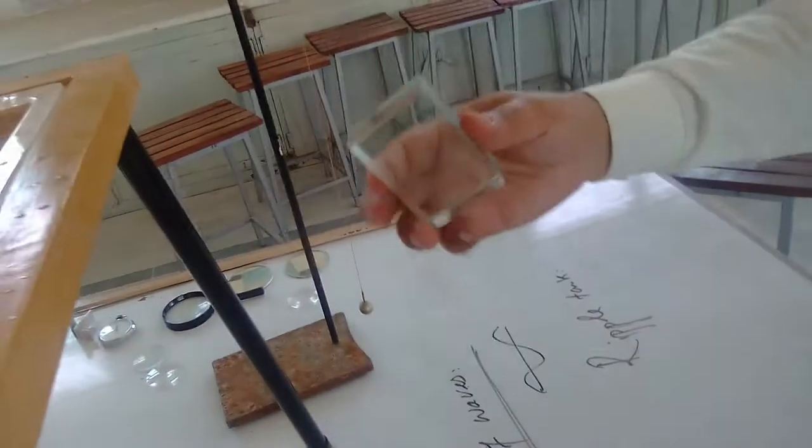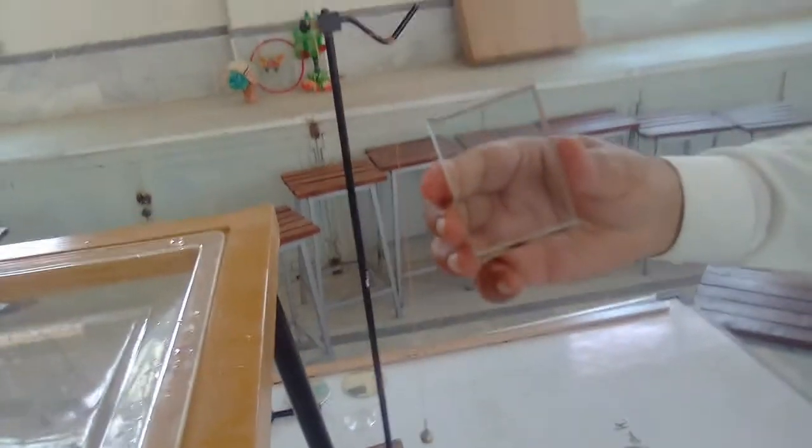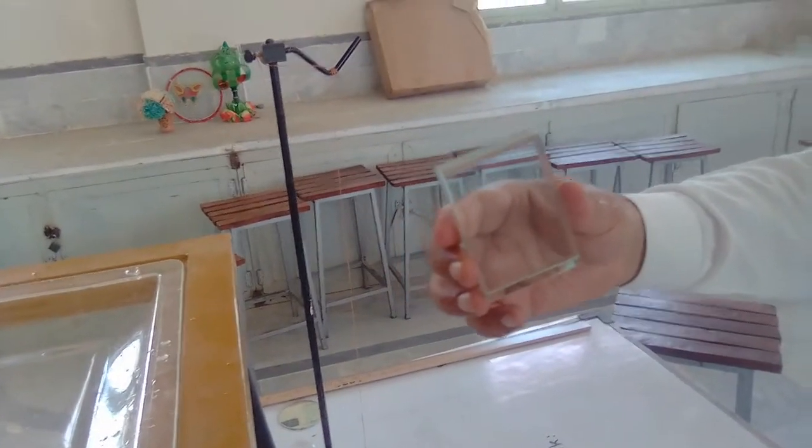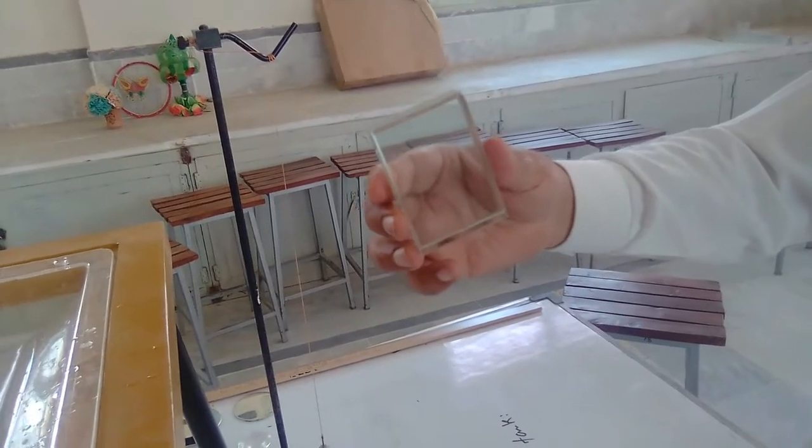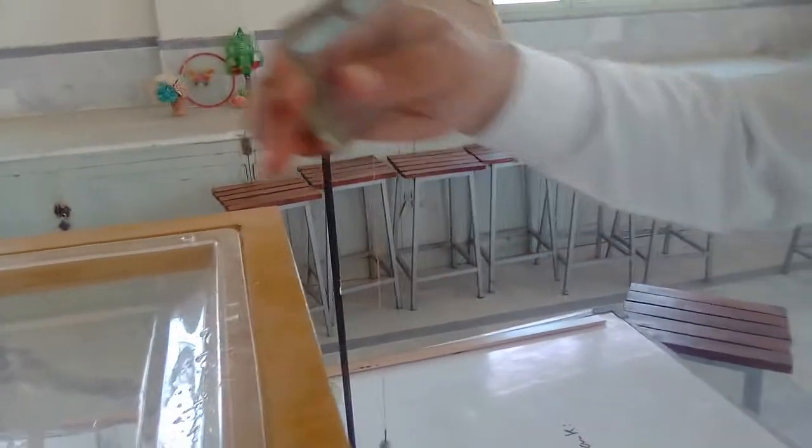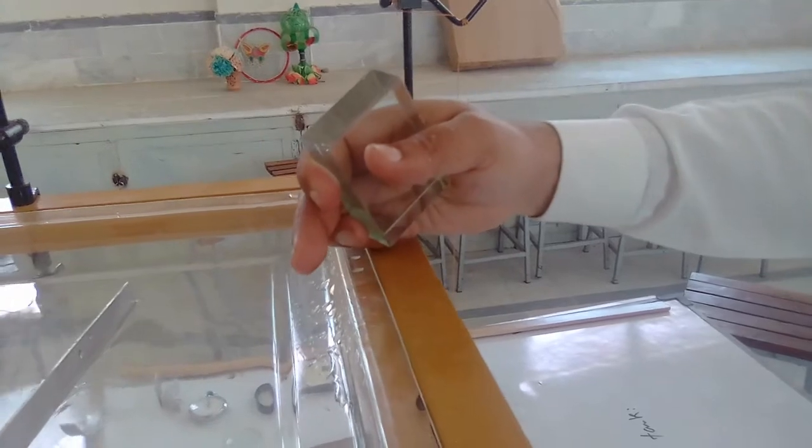Number two, refraction of waves. The speed of a wave is different in different media. It is relatively greater in a rare medium than in a denser medium.